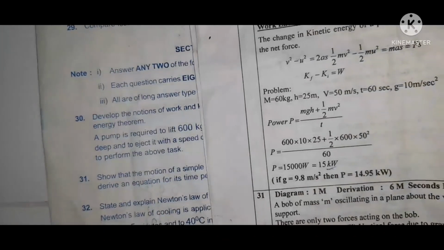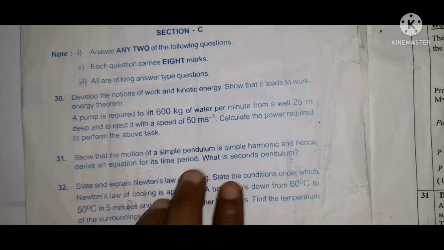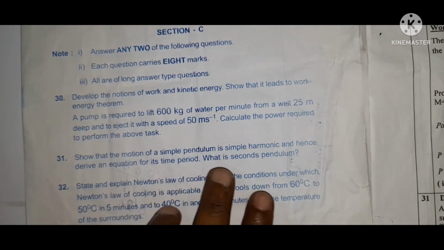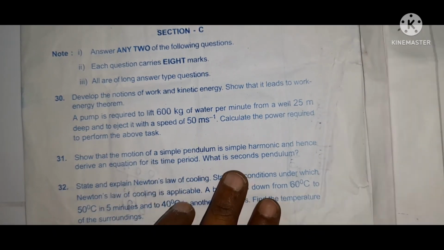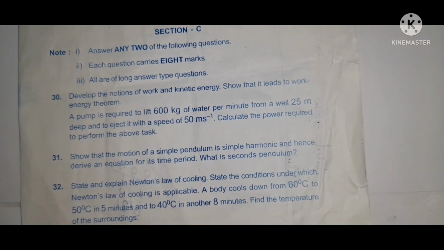Next, question number 31: show that the motion of the simple pendulum is simple harmonic and hence derive the equation of the time period. What is a seconds pendulum? You can check it easily from my videos. For this, the diagram will be given 1 mark, derivation 6 marks, and seconds pendulum definition 1 mark. A seconds pendulum is a pendulum whose time period is 2 seconds.